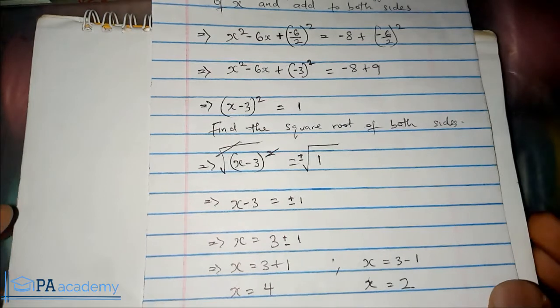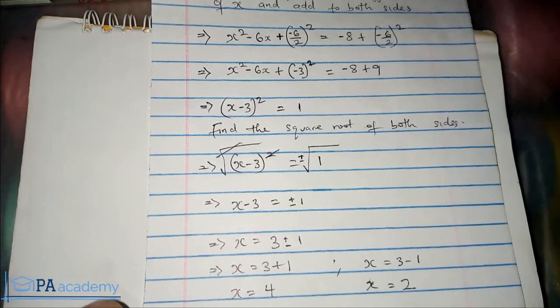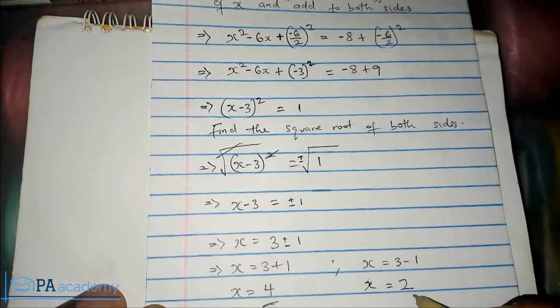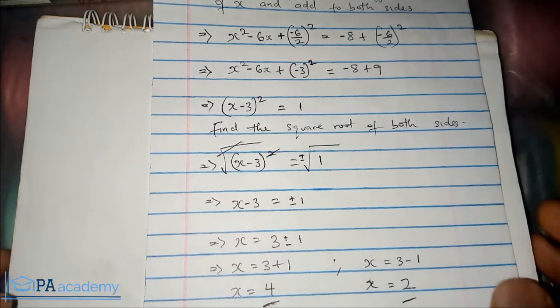So you can see that using the completing the square method, we are able to get the roots of the equation, which are x equals 4 and x equals 2.